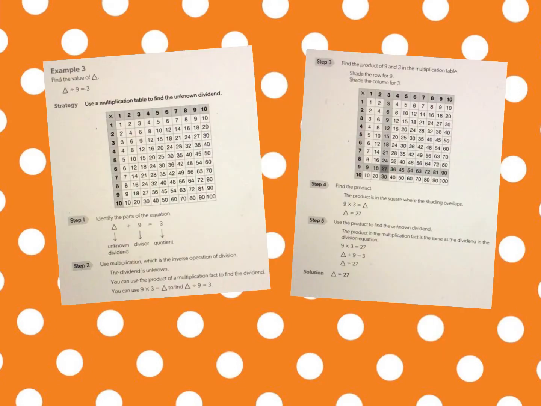Let's go into this next example. It says to find the value of the triangle. A triangle can be anything instead of a question mark. It could be a triangle, a shape, or just a square like a box. But for example, we're looking for the triangle when divided by 9 equals 3, okay? So remember, when you're missing the dividend, we don't have that total. We have the two numbers multiplying together to get that total. So if you think of it as a multiplication equation, it could be 9 times 3, okay?